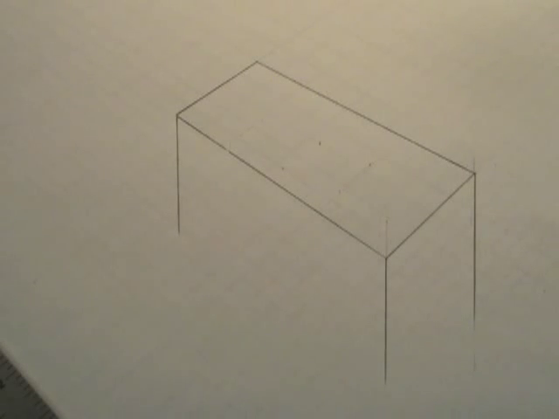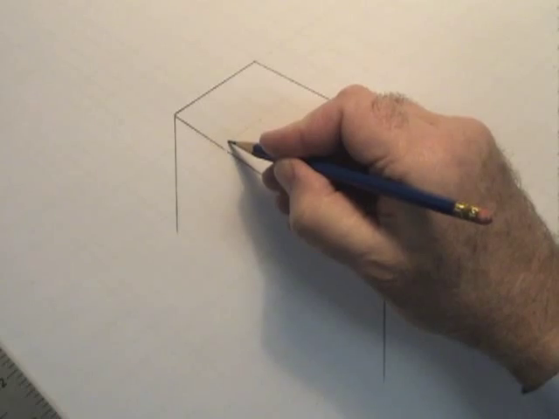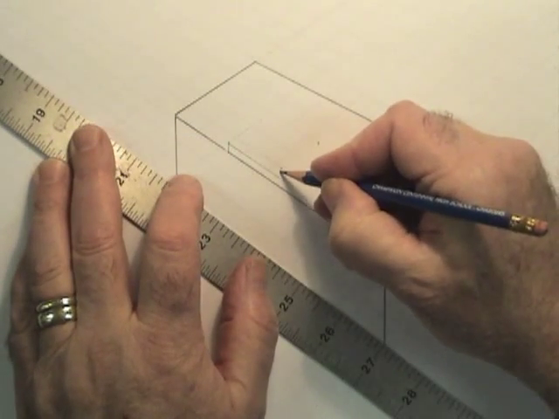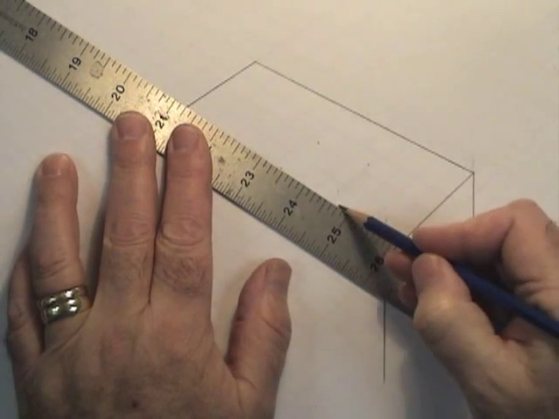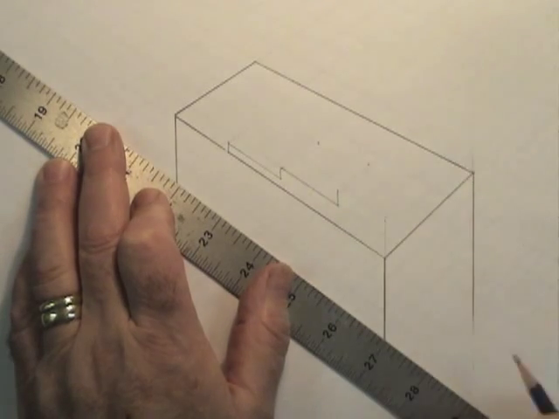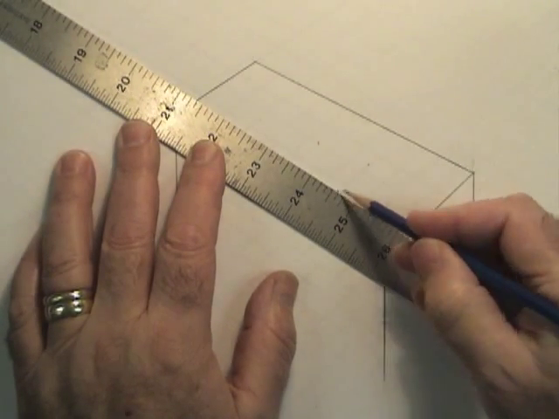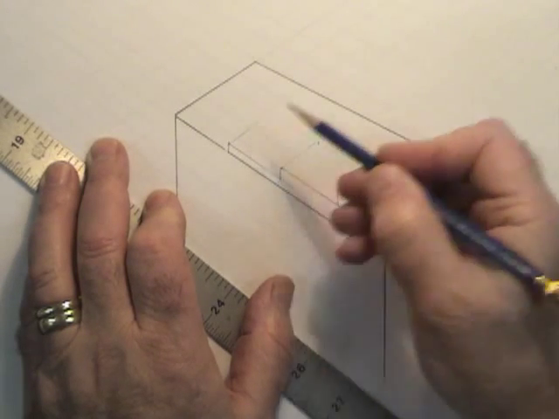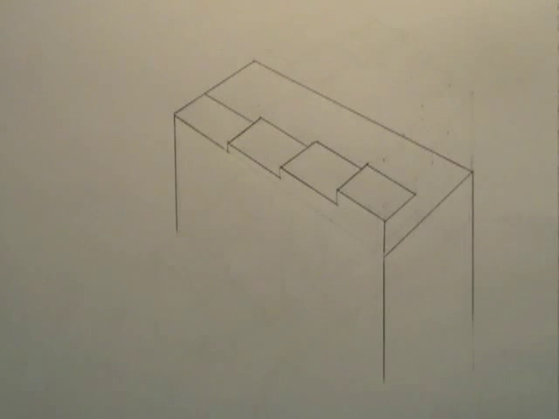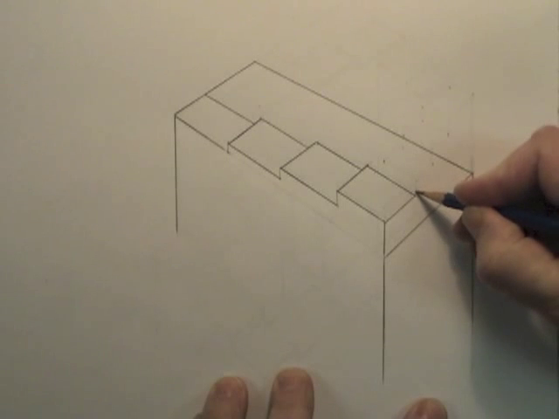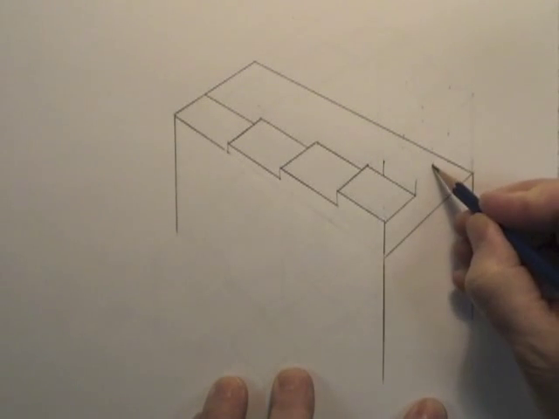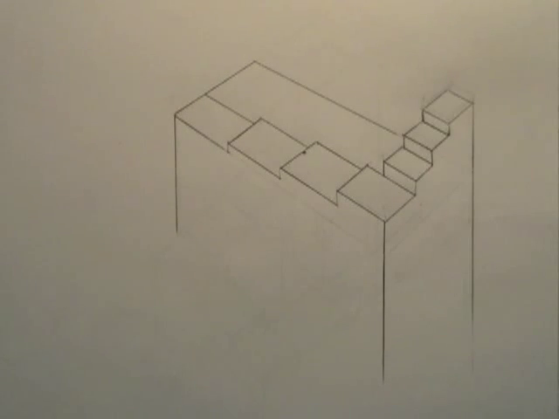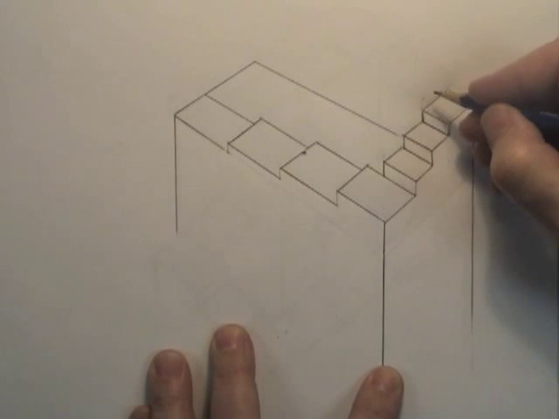I'll start by drawing the first set of stairs on the nearest side. The next set. Coming back now.